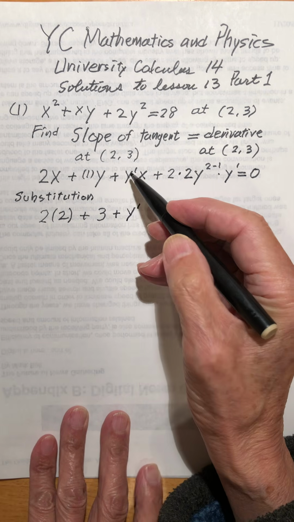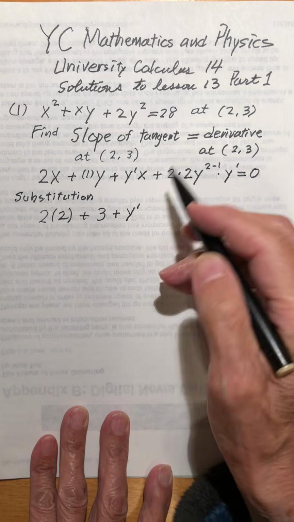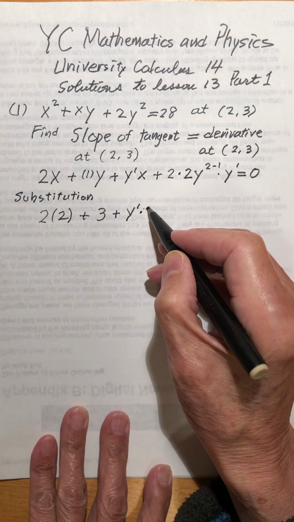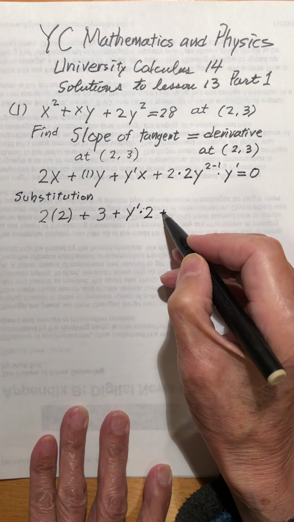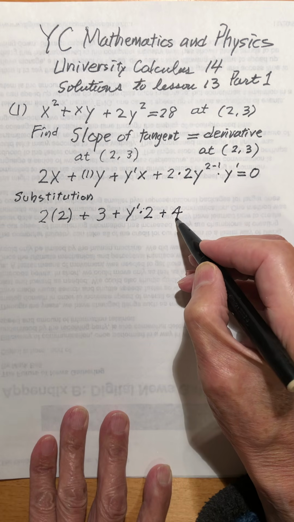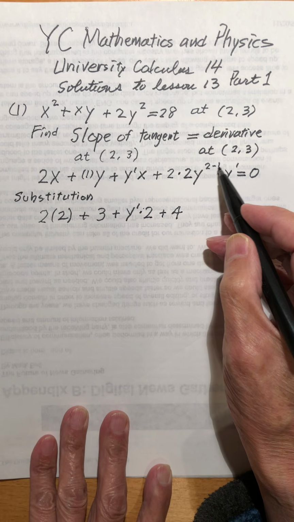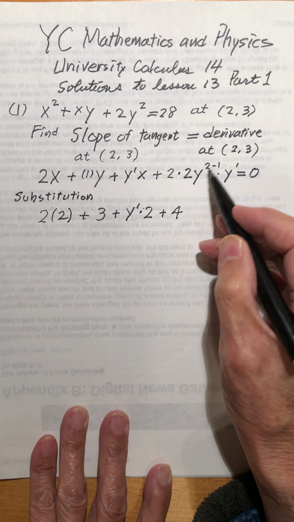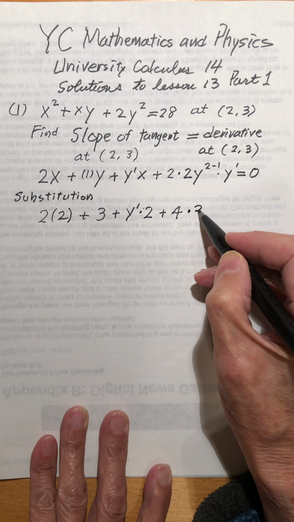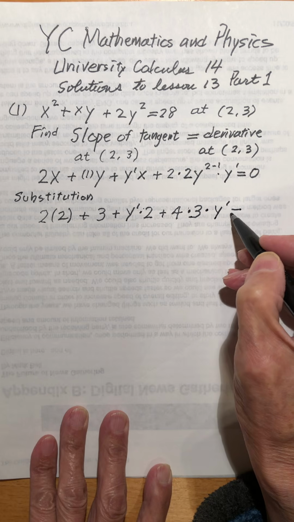Y prime, I don't know, and actually, this is what I want to find. This is the derivative. x is 2, plus 2 times 2 is 4. y is 3. 2 minus 1 is 1, so 3 to the power 1 is just 3, and times y prime. So this is equal to 0.